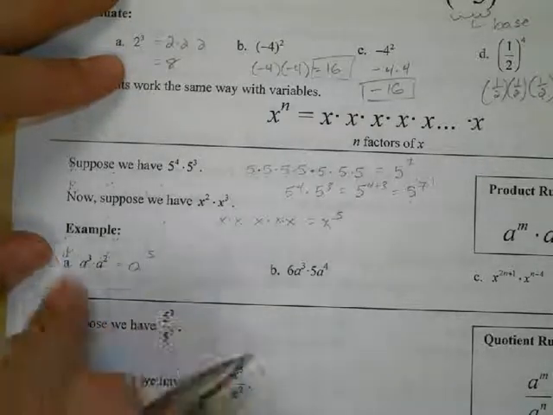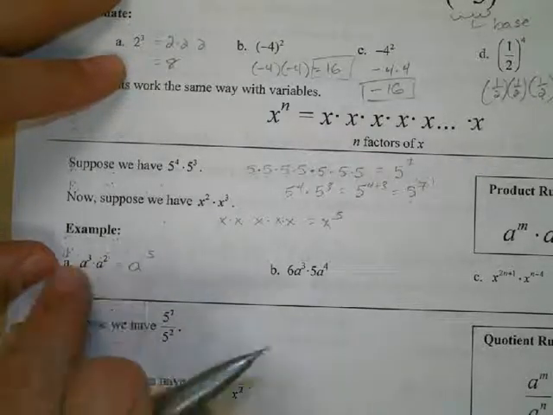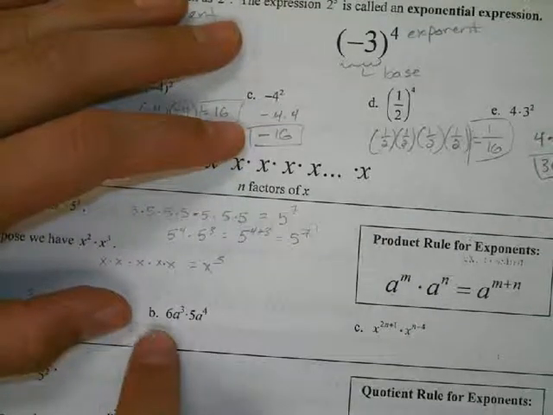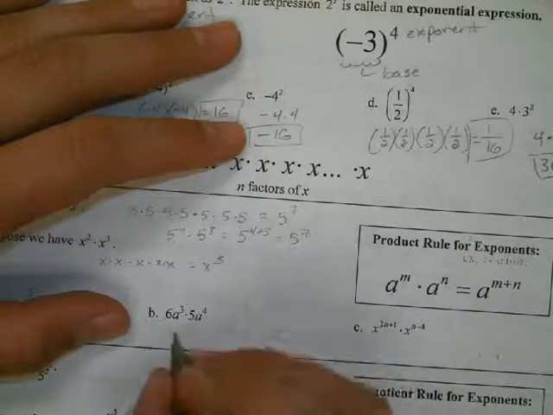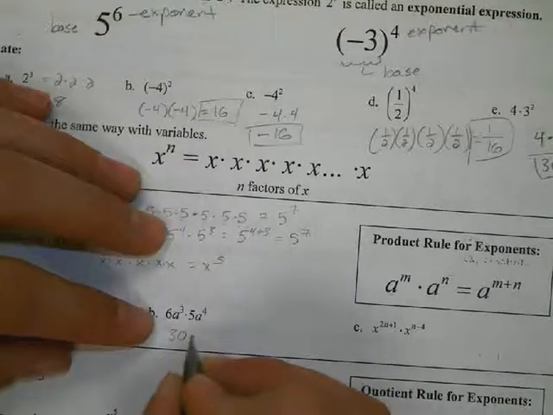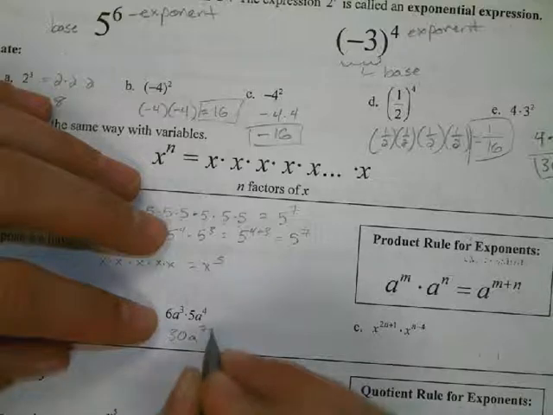If you have two variables and you're multiplying them, add the exponents. If there's numbers involved, like 6 and 5, you still just multiply those. 6 times 5 is just 30. A to the 3 plus 4, which is 7. Same sort of thing happens here.